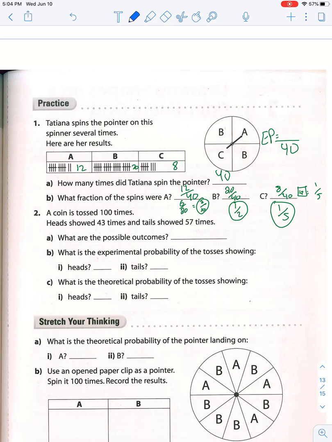Okay. Next, a coin is tossed 100 times. Heads is showing 43, and then tails is showing 57. What are the possible outcomes? Okay, possible outcomes are heads or tails. What is the experimental probability of the tosses? Okay, so how many times was it tossed? 100. How many times did it land on heads? Heads, 43. Okay. Next, how many times did it land on tails? We know 57.